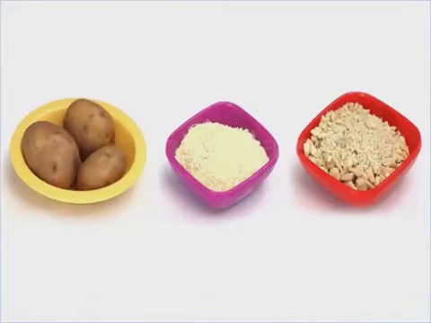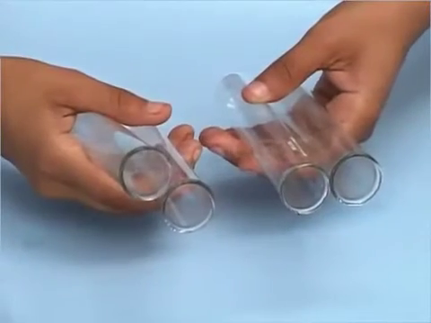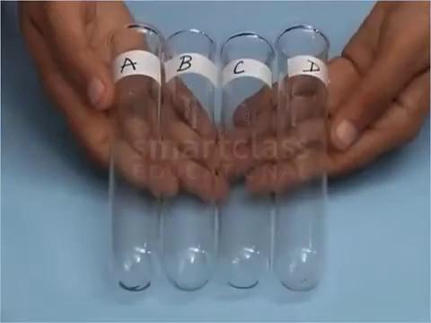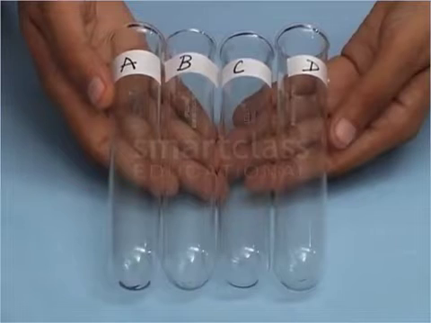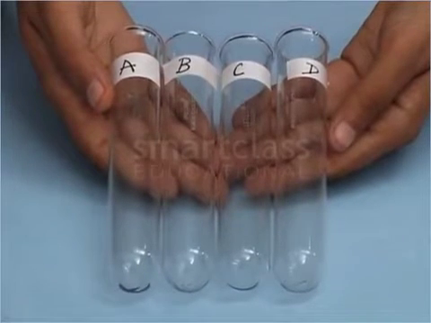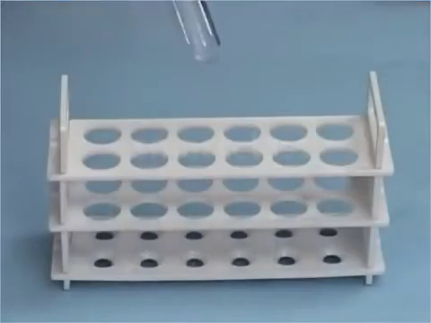Let us now perform next activity to test the presence of proteins in the food items. First, take 4 test tubes. Now mark them as A, B, C and D and place them in a test tube stand.